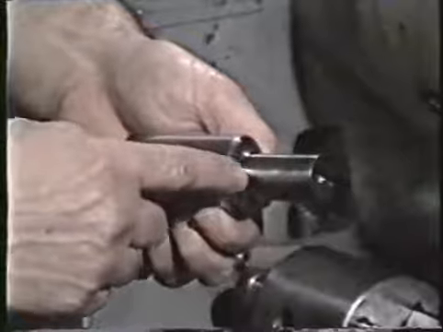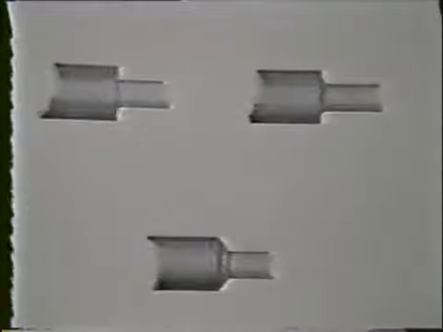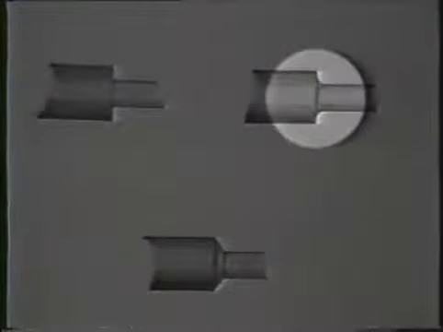A shoulder is the step or surface which joins two different diameters. The three most common shoulders are the square shoulder, the filleted shoulder or corner, and the angular shoulder.